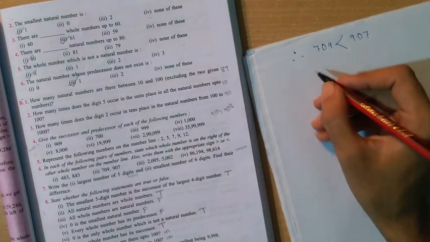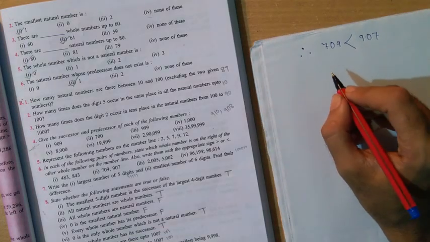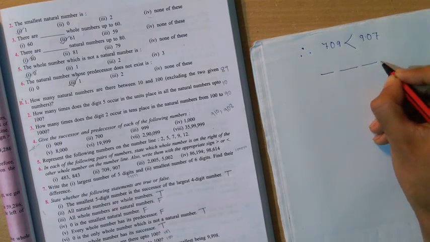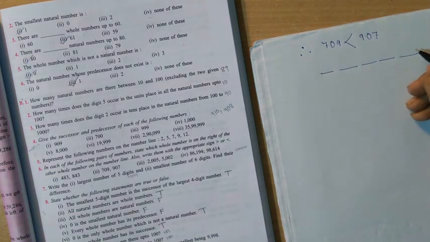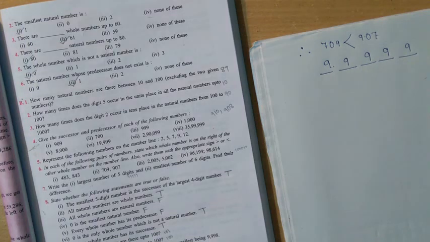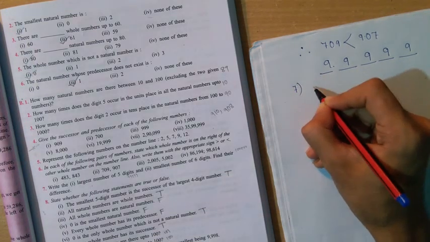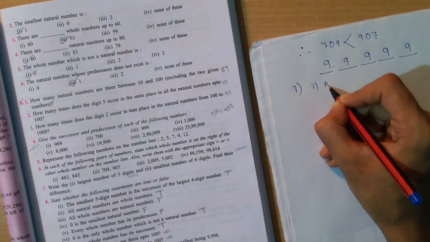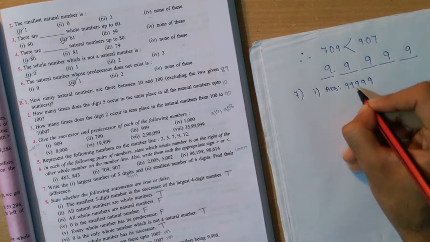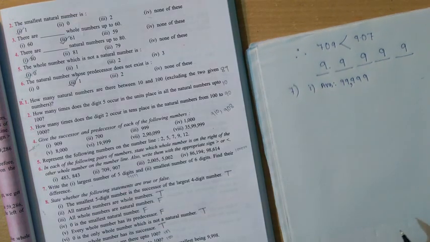So we have to write a number which has 5 digits. So these are the digits, suppose 1 2 3 4 5. So in order to make this the largest number, we have to write 9 in each place. Okay, so answer one is 99999. So you can put a comma here.